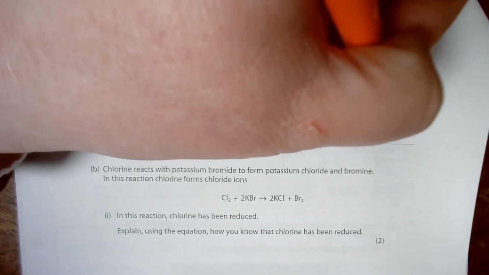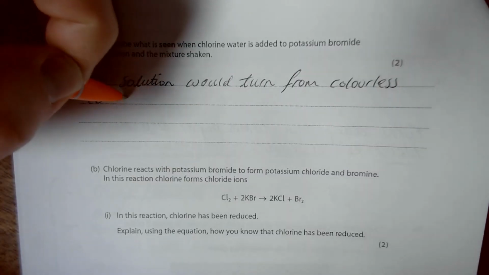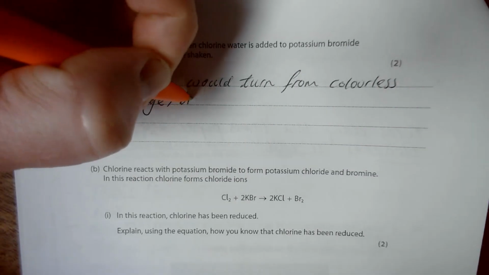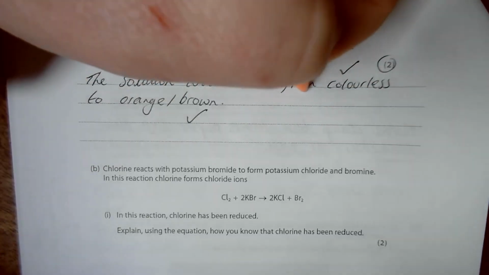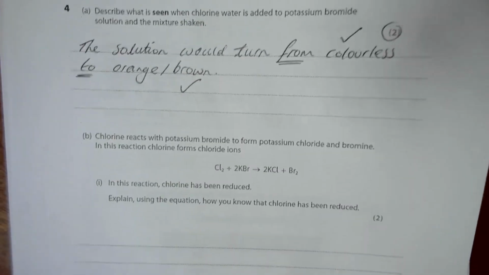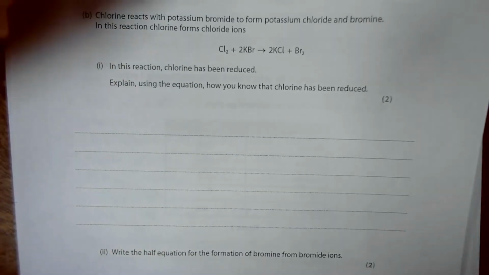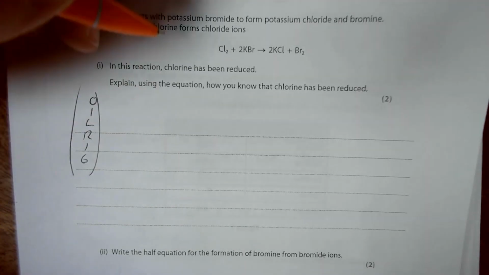And bromine, as you know, is like an orange, red, brown colour. So it's potassium bromide, a salt dissolved in water, and it would go orange and brown. It doesn't matter, orange, brown, whatever colour change you saw when you did it, it's an orange colour anyway. So that's what you would see. Chlorine reacts with potassium bromide to form potassium chloride and bromine.